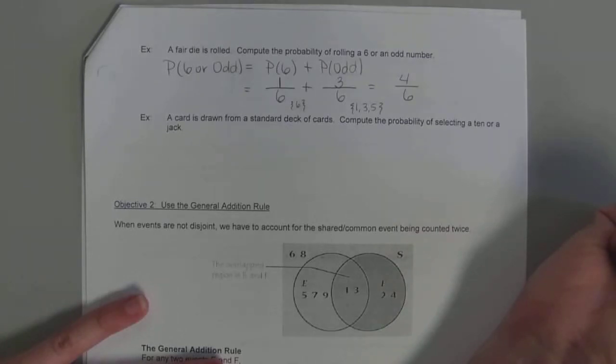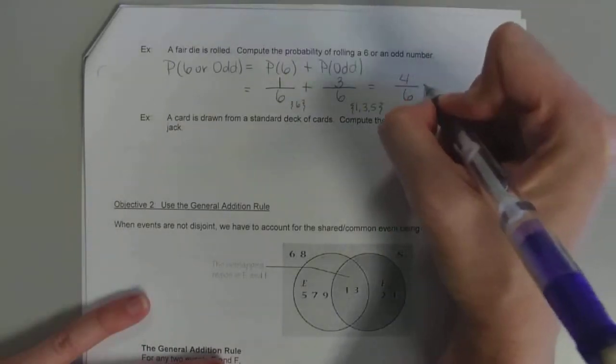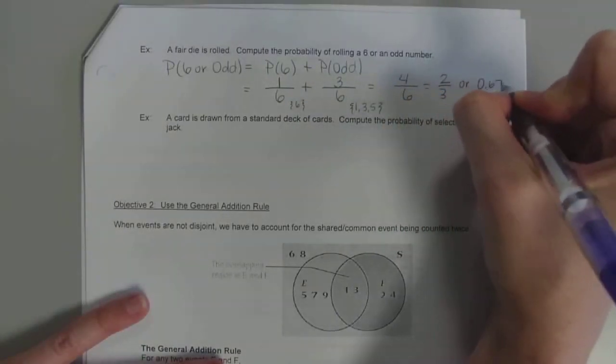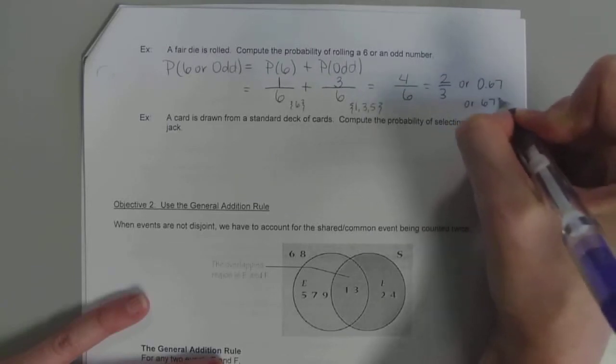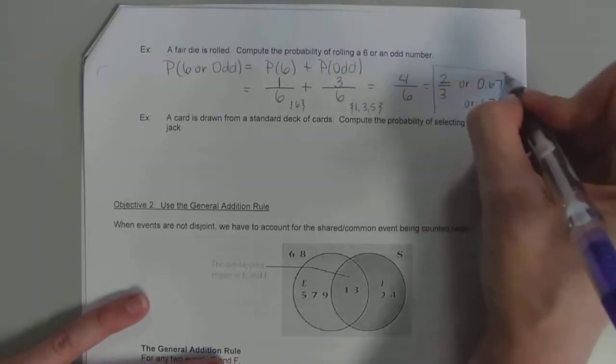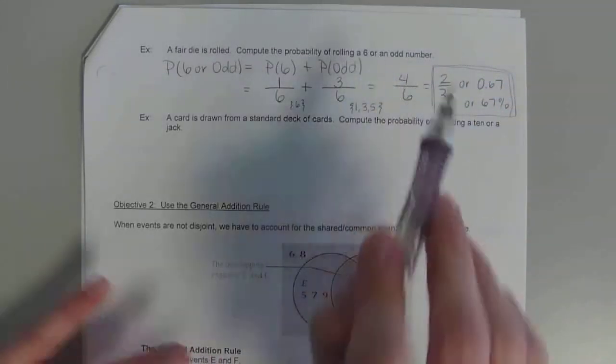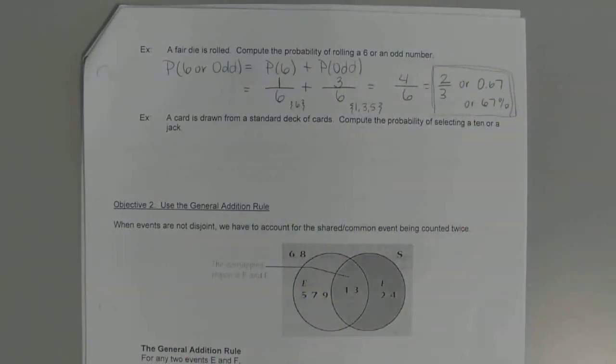Nope. They're going to say reduced fraction or percent or decimal, okay? So let's write this as 2/3 or 0.67 or 67%. You know what? One of those is what it's going to ask for. But I like to come back because I feel like the pre-simplified version makes the most sense.